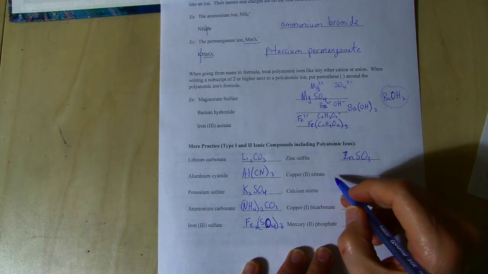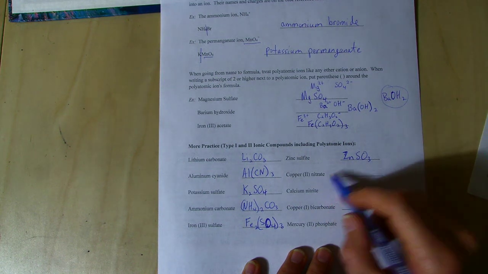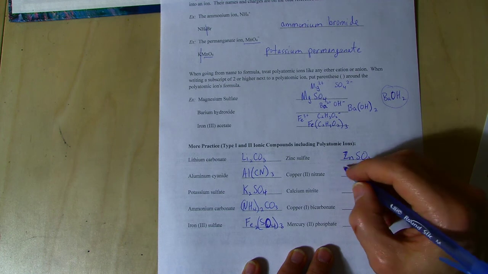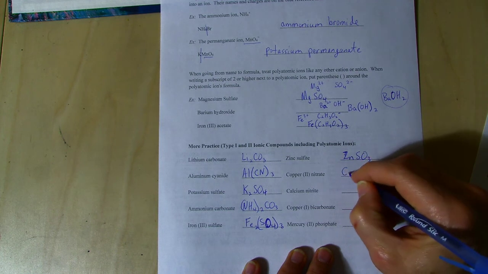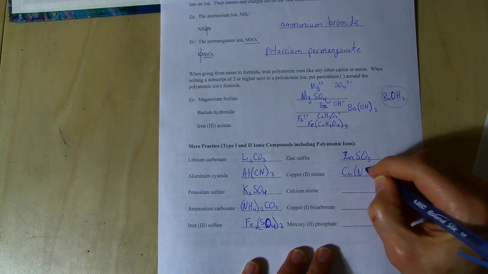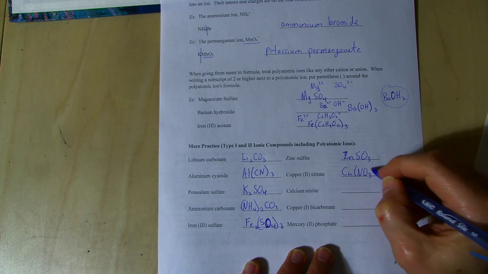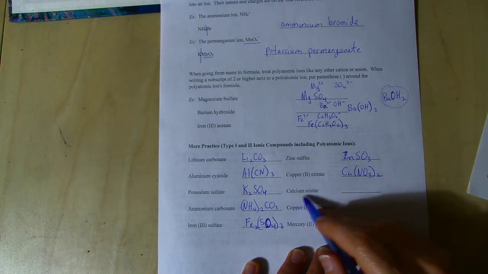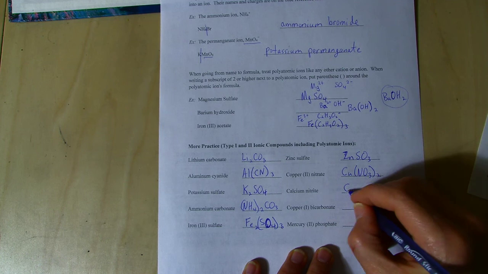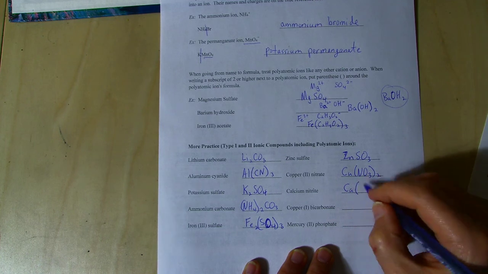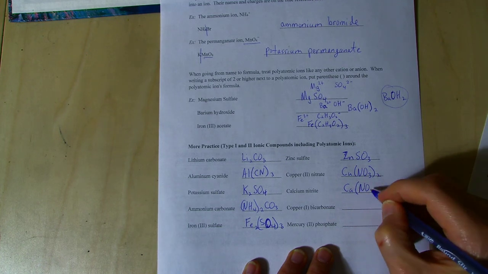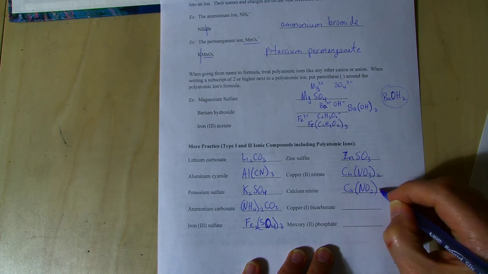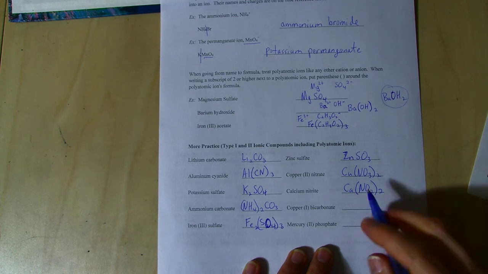Copper(II) nitrate. Nitrate has a -1, copper has a +2. So this is going to be Cu(NO3)2. Next, calcium nitrite. Calcium is 2+, so it's going to be calcium, and then nitrite is NO2, and you're going to have a 2 there: Ca(NO2)2.